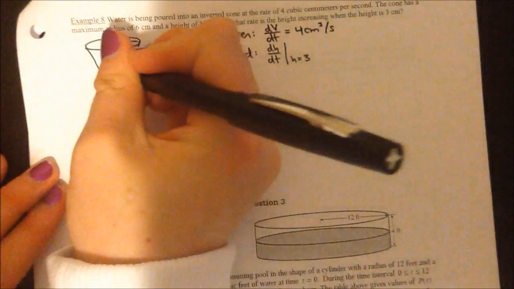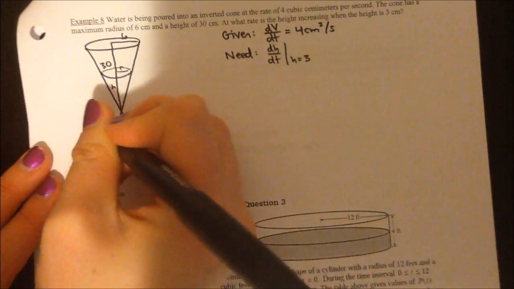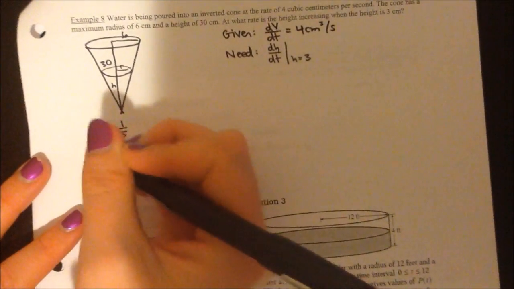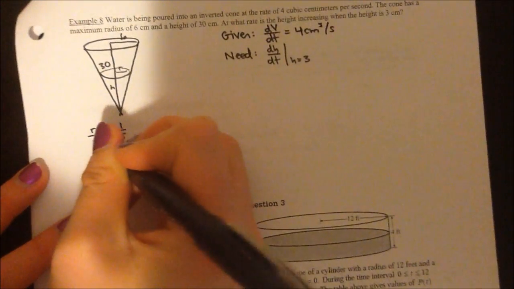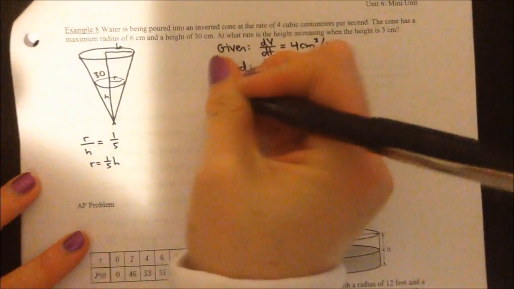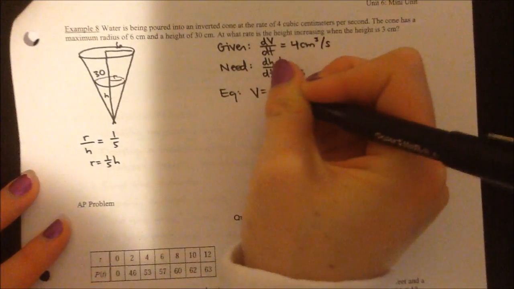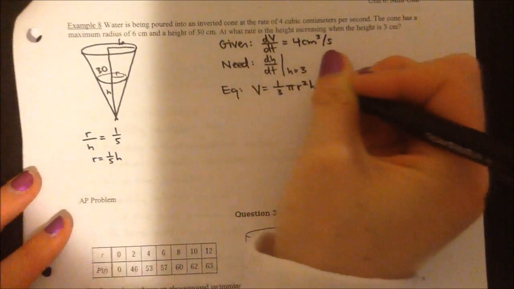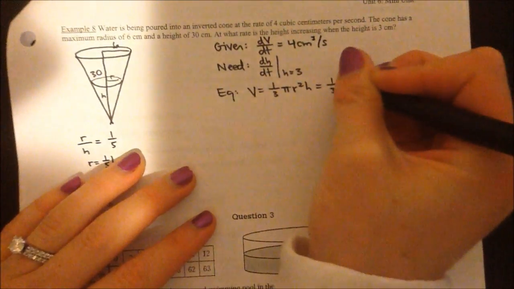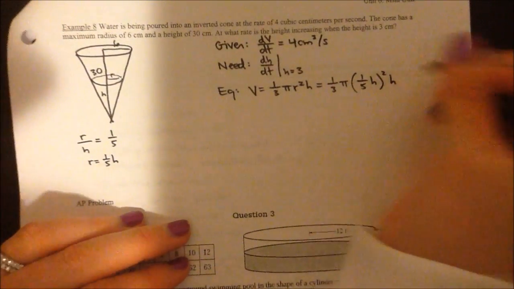So we've got, this is R, this is H. And so we know that R over H equals 6 over 30, which is 1/5. And so what that means is that the radius is always 1/5 of the height. And so we're going to make a substitution into our formula. So our equation is just the volume of a cone, 1/3 pi r squared h. But remember, we're going to make a substitution for r so we get it in terms of one variable. So 1/3 pi r squared is going to be 1/5 h quantity squared times h.